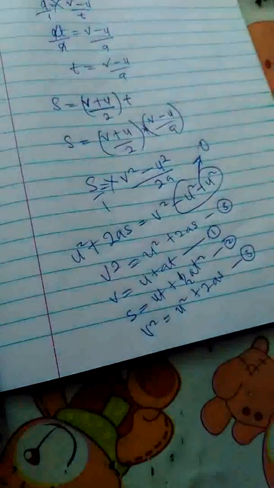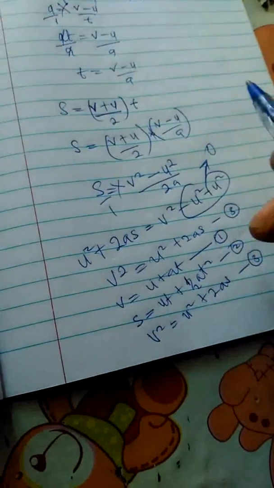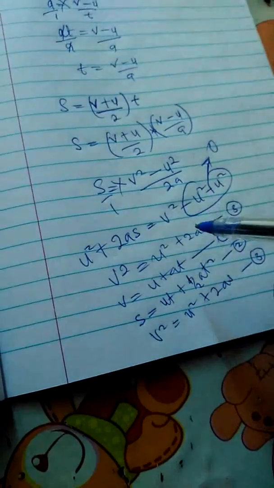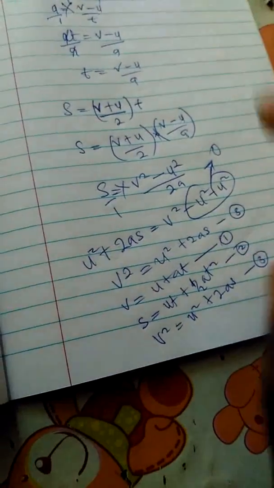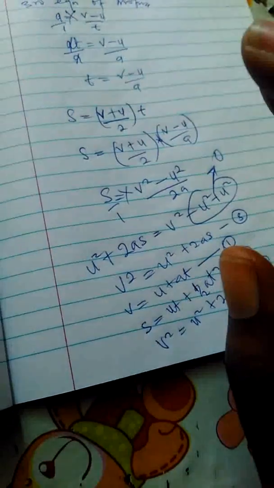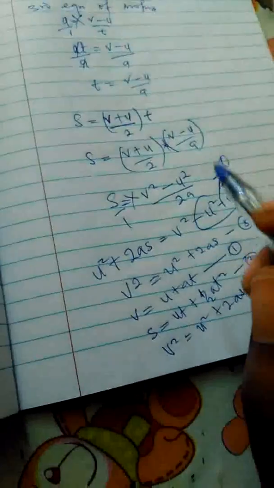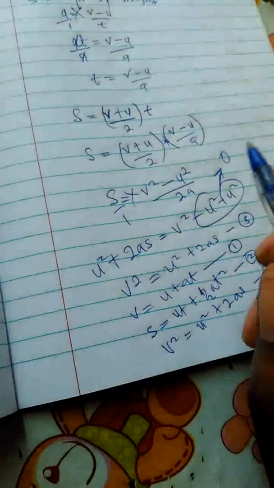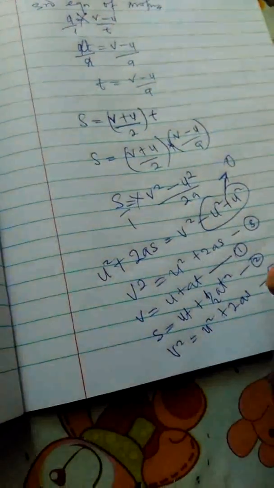The only thing I want to let you know is that sometimes you can see that the positive sign becomes minus. The positive signs are minus only when we have a uniform deceleration. On a normal ground, they are positive. So these are the 3 basic equations of motion.